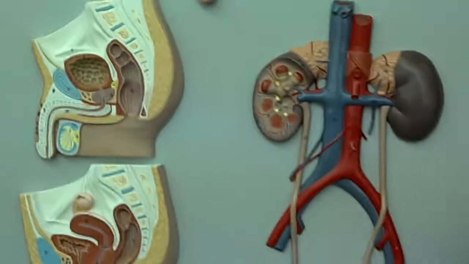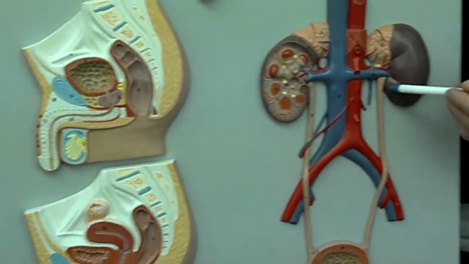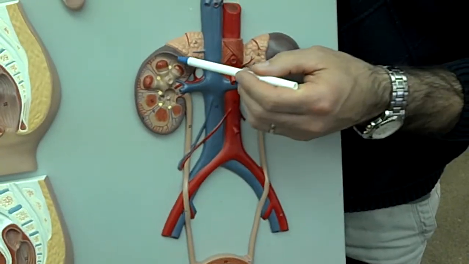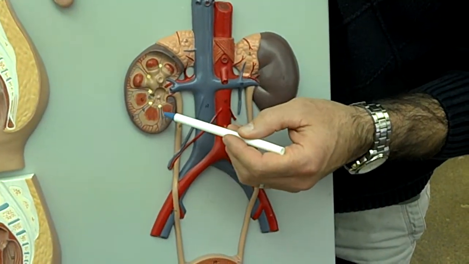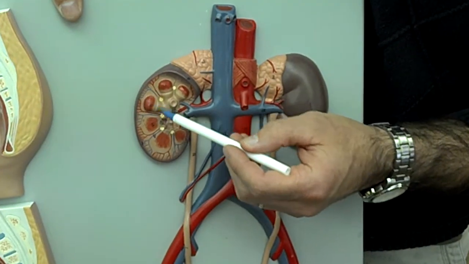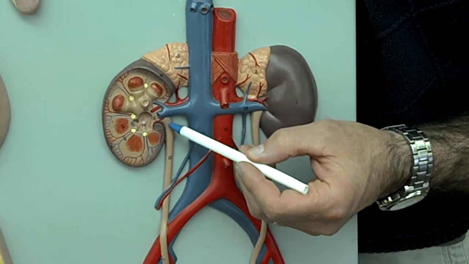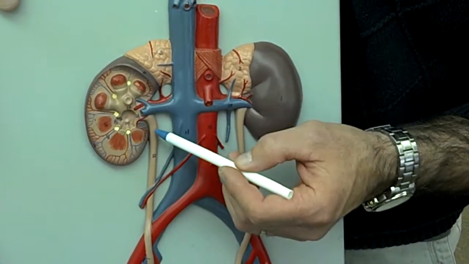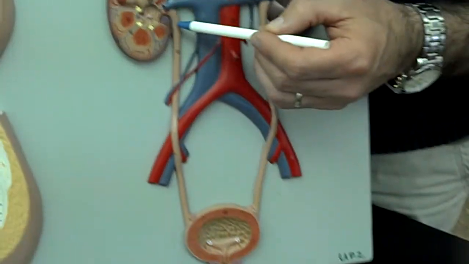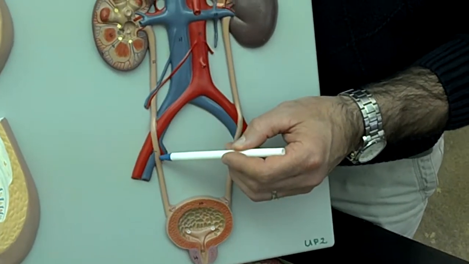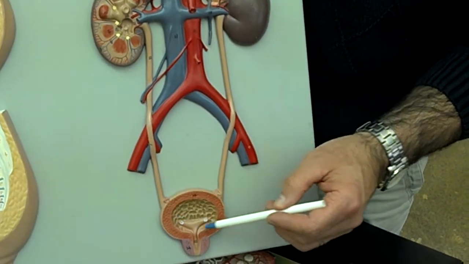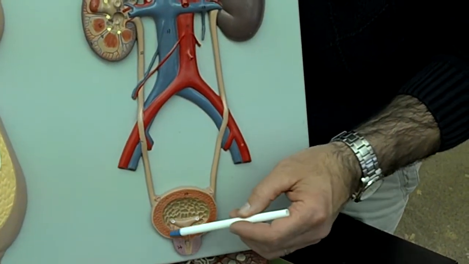Now, for gross anatomy of the kidneys, we have this model, or of the urinary system in general. So we still have gross anatomy of the kidneys. We have some of the histological anatomy, cortex, medulla, pyramids, and the calyces, the circulation. But then what this depicts is the orientation of the kidneys with respect to the bladder. So you have the ureter, which will take the urine all the way down to the urinary bladder, and we have the urinary bladder depicted here.